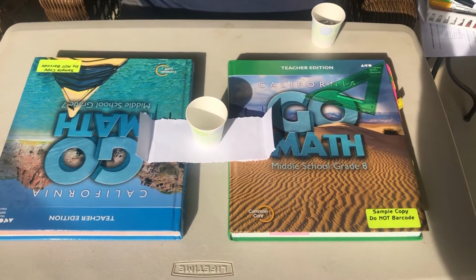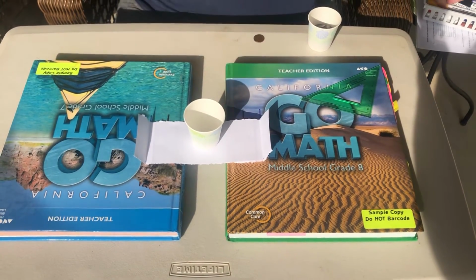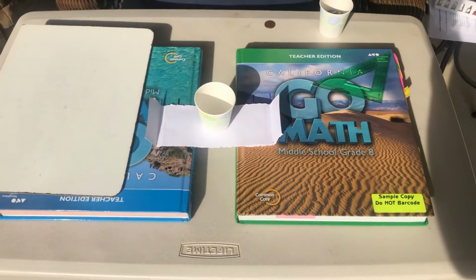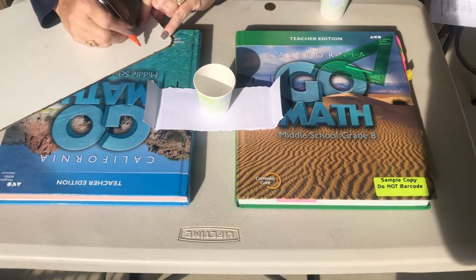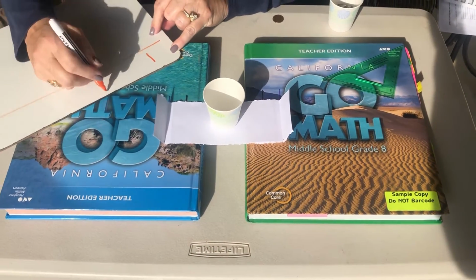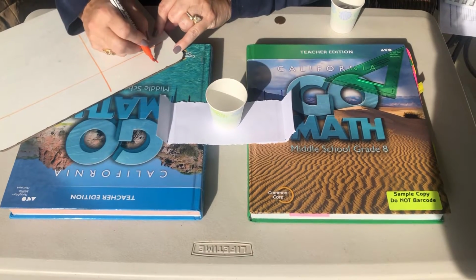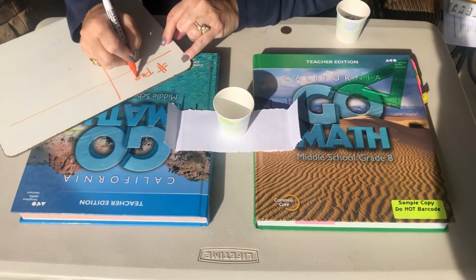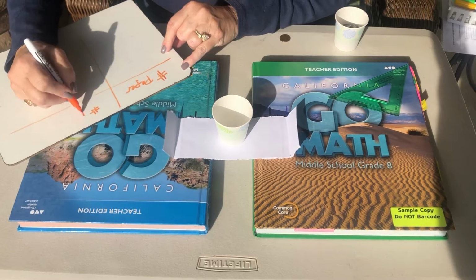So right now we have one, let me set this up. We have one, this will be the number of paper, and this will be the number of pennies.